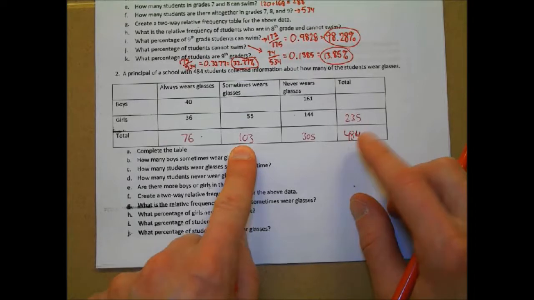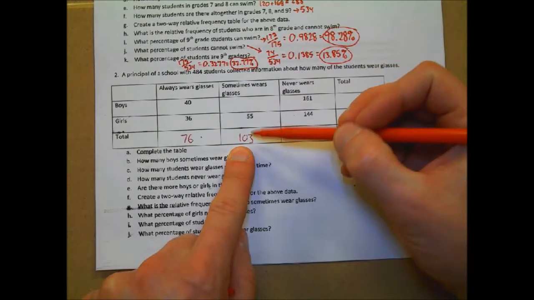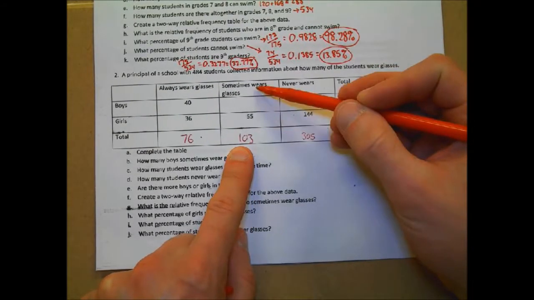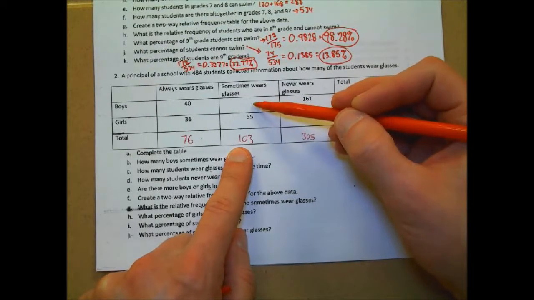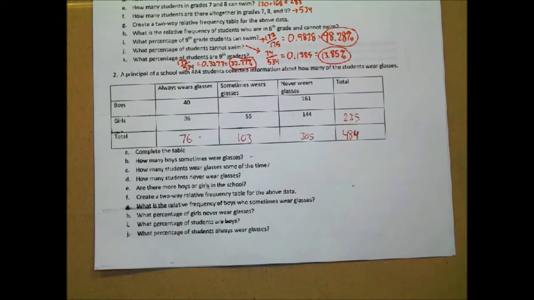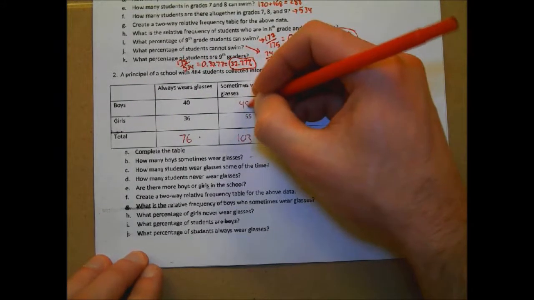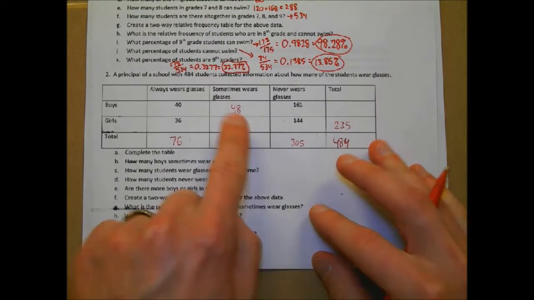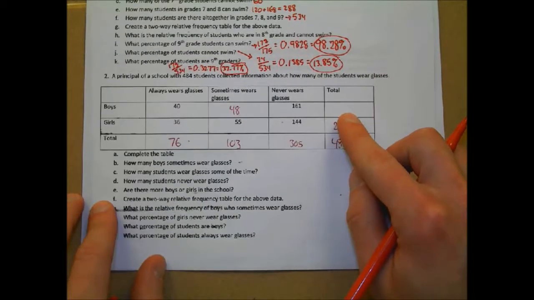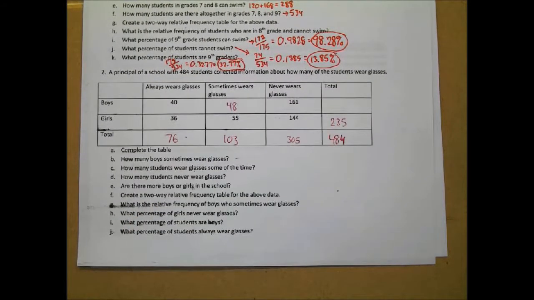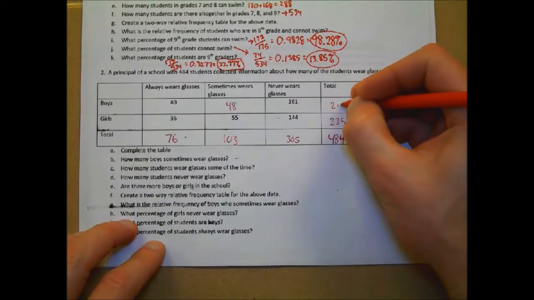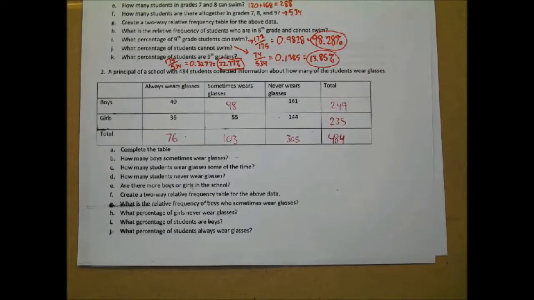Now that I know the total number of people that sometimes wear glasses, and I have 55 girls that sometimes wear glasses, what can we do to figure out the number of boys that sometimes wear glasses? Subtract again. So we get 48. And now that I have 48, how can I figure out the total number of boys? Well, it's going to be 40, 48, and 161. Okay, so 249. And so here we go.